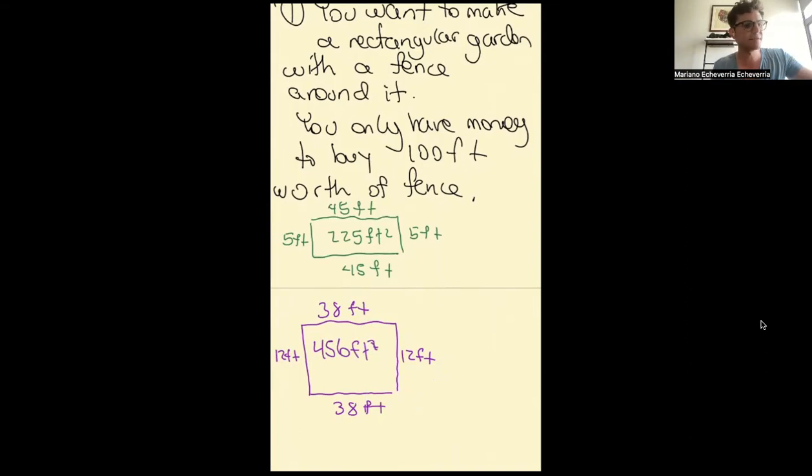By choosing both of these rectangles, you're using the same amount of fencing material, right? Because the perimeter in each of them is 100 feet. But they're giving you quite different areas, right? And since you're already spending the money building the fence, you might as well try to enclose as much area as possible, because that way you can put the most number of plants and things like that. Is that making sense?